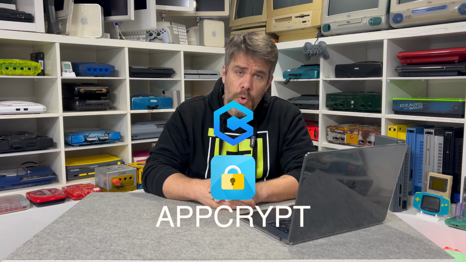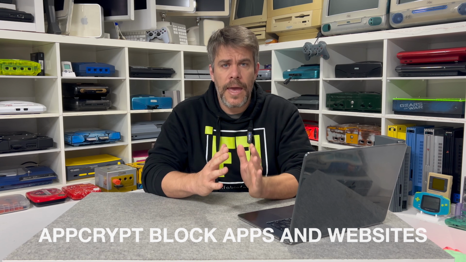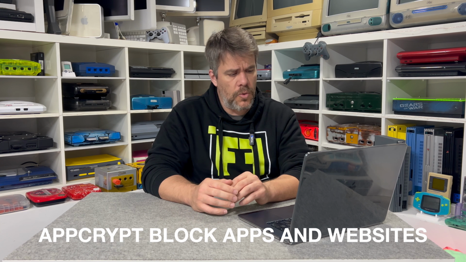So today I'm gonna show you an app that I've been using for a couple of days now, called Cisdem AppCrypt. It's basically a super simple app that allows you to block apps and websites. And I believe this app can be used in two major environments.